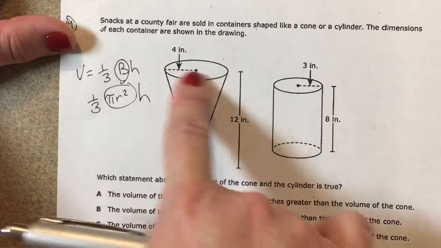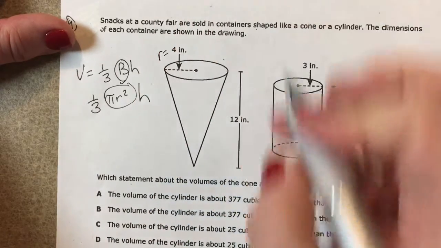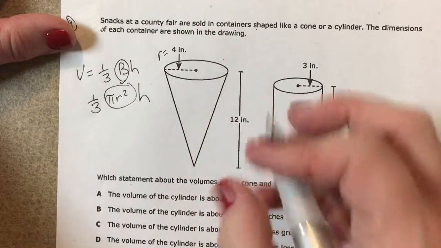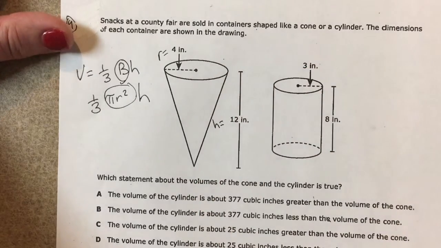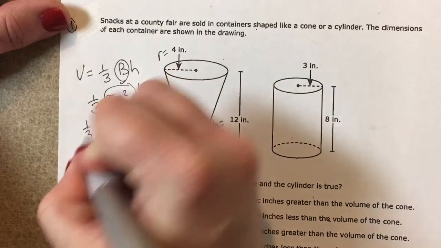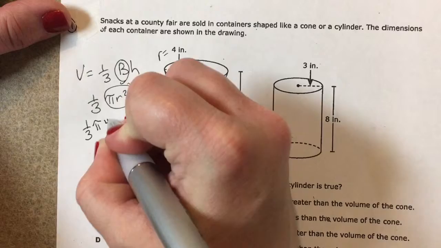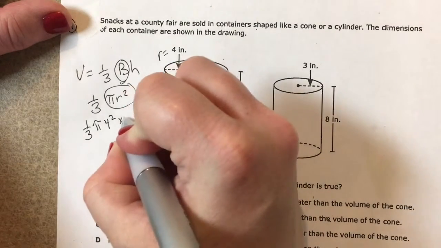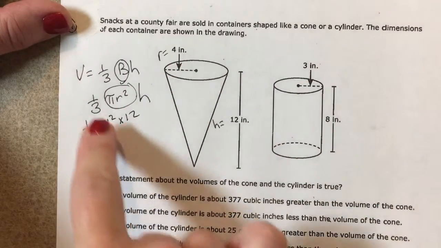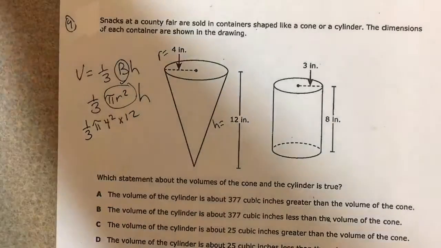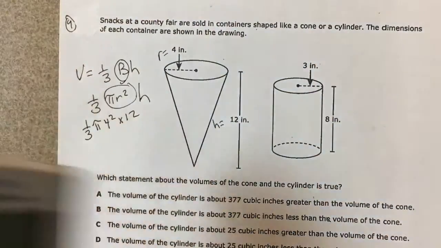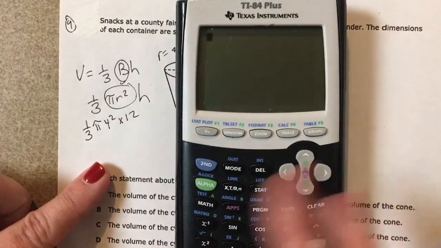I have a radius of 4. It's going halfway across the circle. The height of my cone is 12. So I have 1/3 pi radius of 4 squared times that height of 12. Just replace the numbers with the variables. Use your handy dandy calculator.